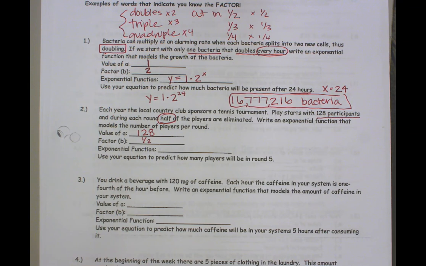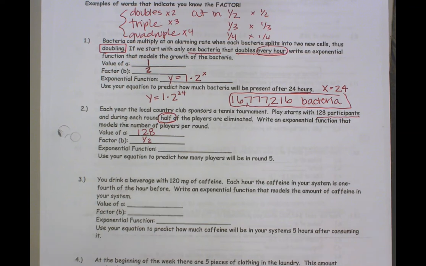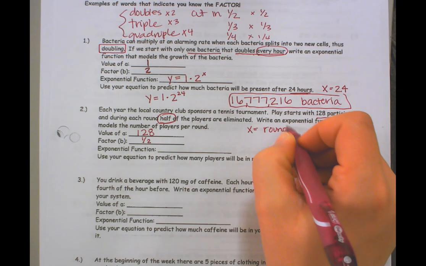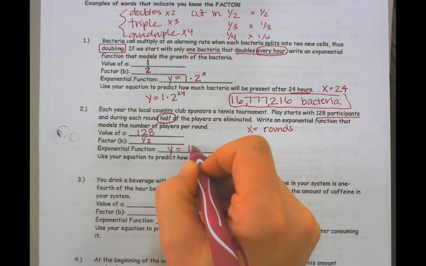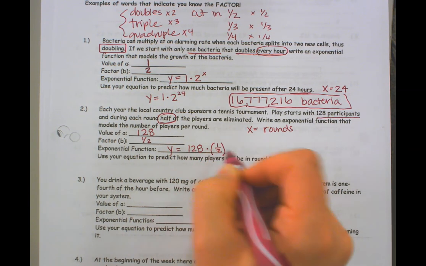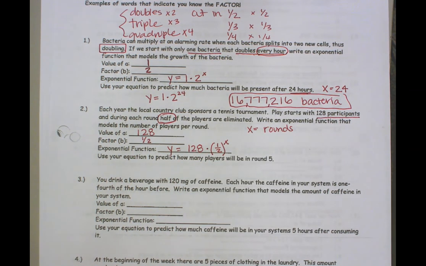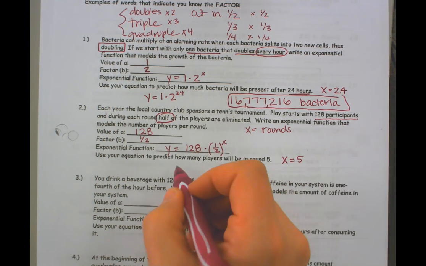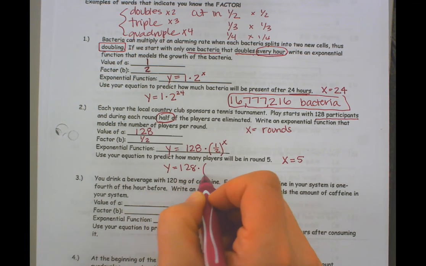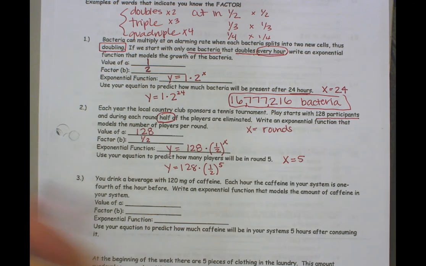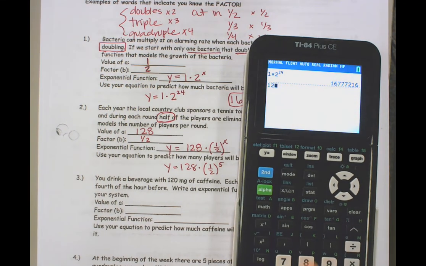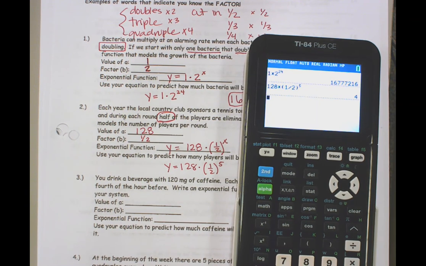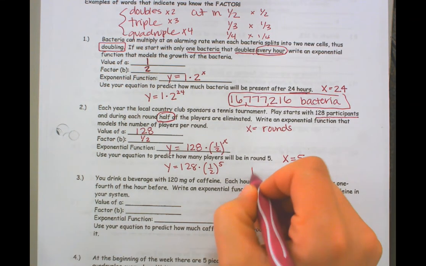And then it wants to know the exponential function per round. In this case, x represents how many rounds there are. So I can write this as 128 times 1/2 is our factor, to the x power. And then if it wants to predict how many players will be in 5 rounds, we would make x equal 5. So 128 times 1/2 to the 5th power. Again, using our calculator, 128 times 1/2 to the 5th power says 4. So after 5 rounds, there are 4 players left.